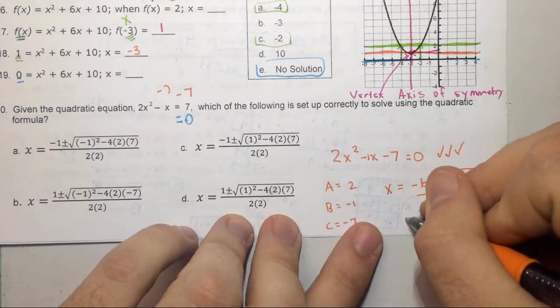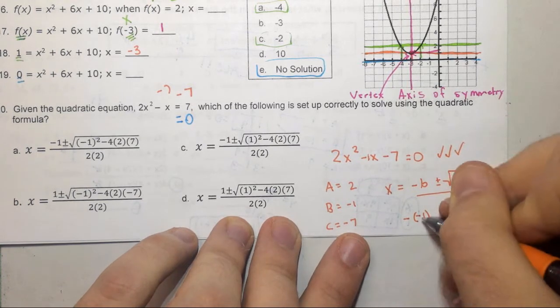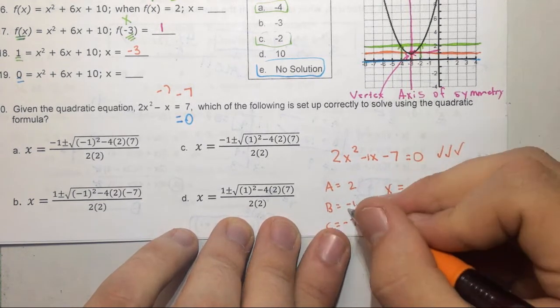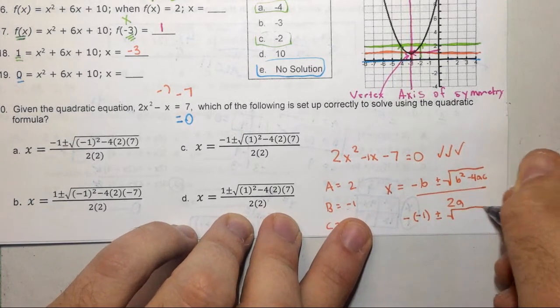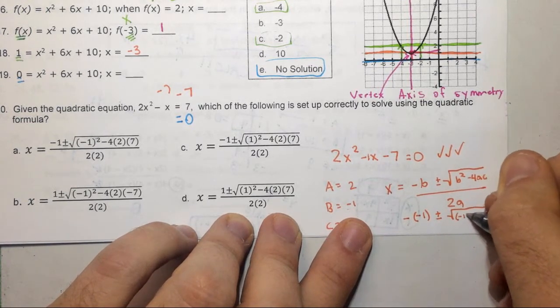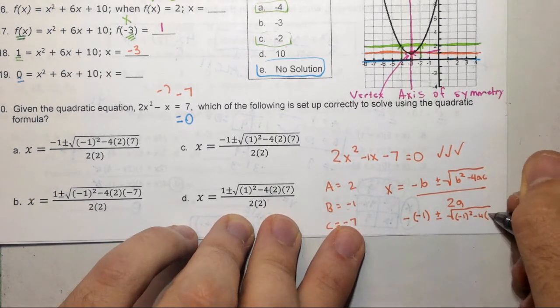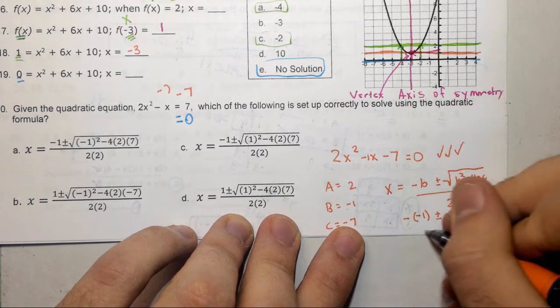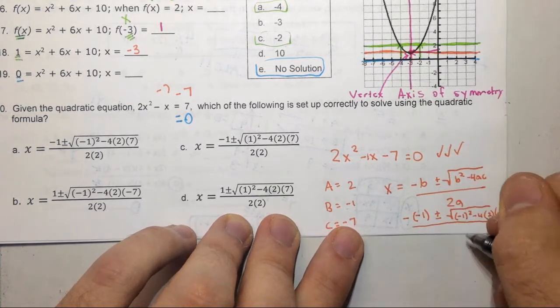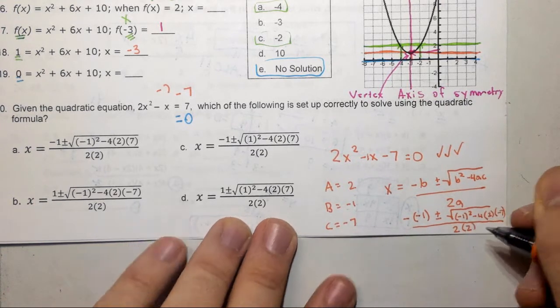I know I'm going to get a negative 1 because it is a negative in the equation and I have a negative as my b value, plus or minus the square root of b squared, so -1 squared, minus 4 times 2 times -7, divided by 2 times 2. Make sure you're listening to what I'm writing, not just copying.